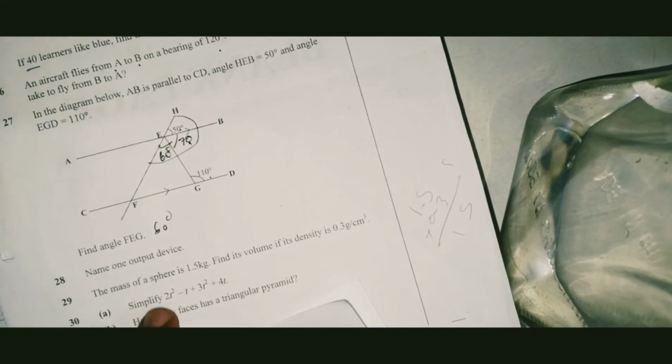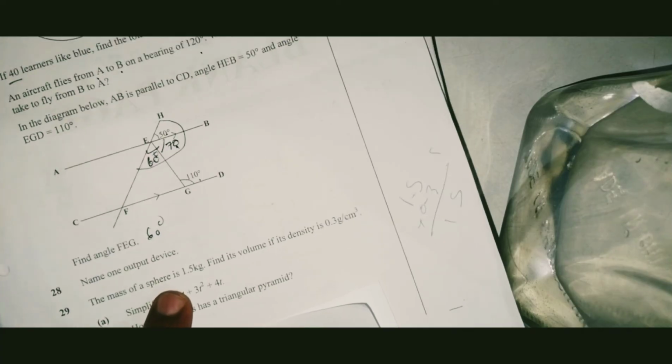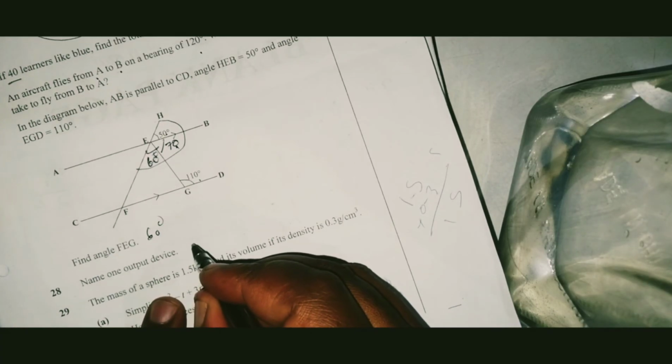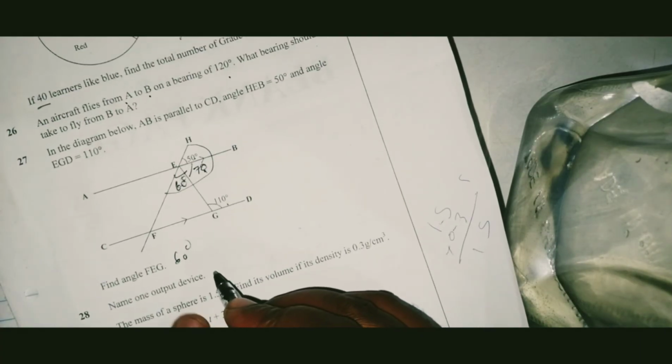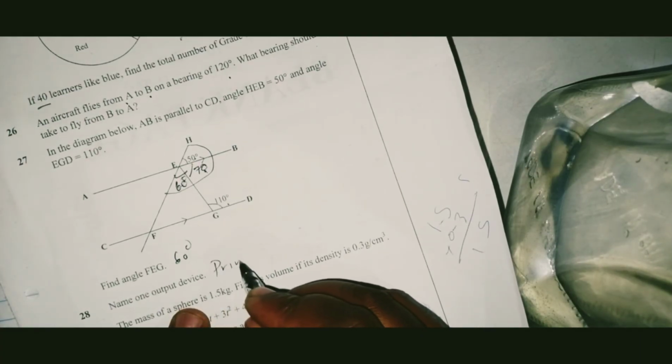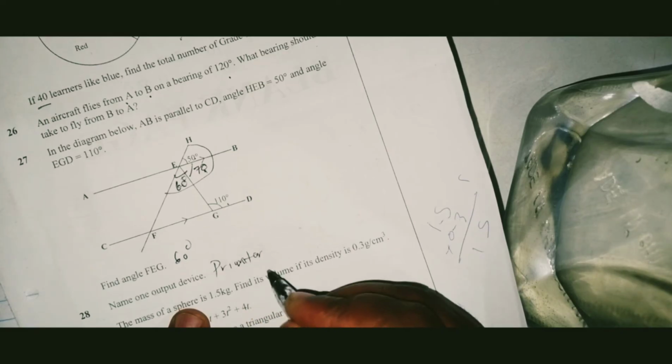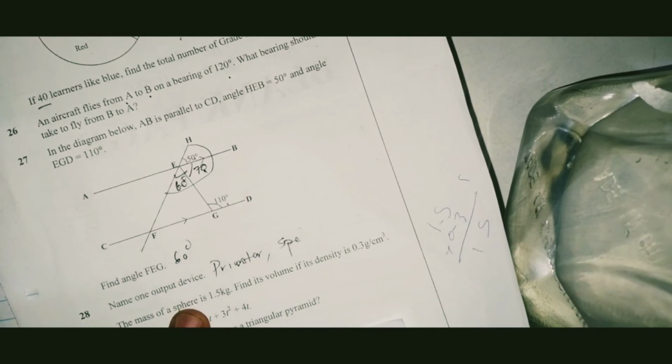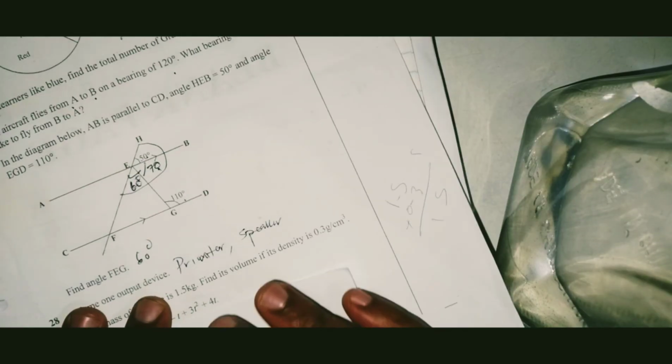Name one output device. One output device. Anything that you can use to output. That is a printer. A printer, you can name any, even a speaker. So on and so forth.